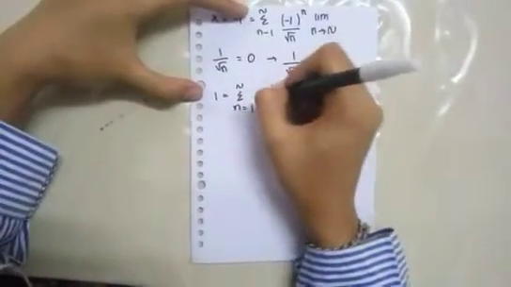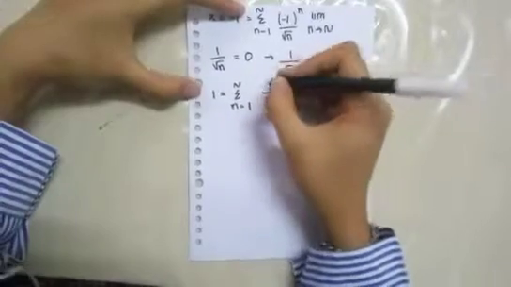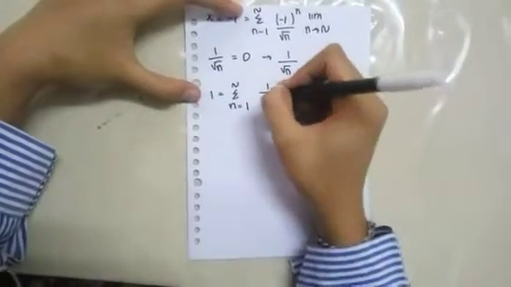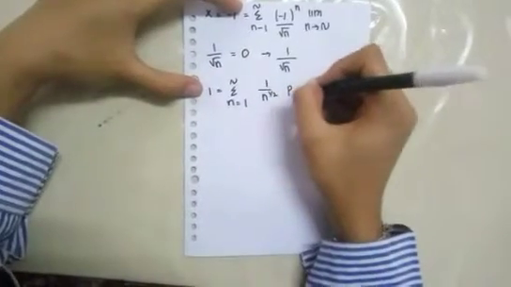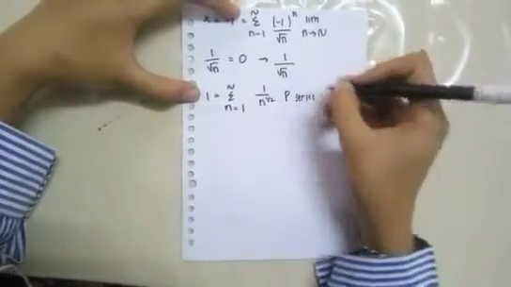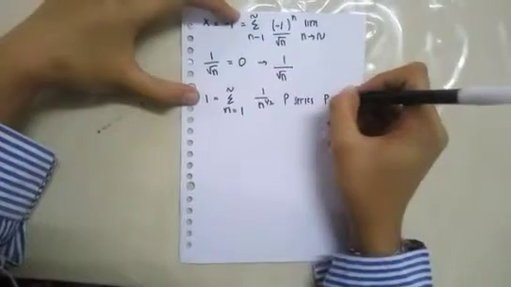1 divided by n to the one half is a p-series with p equals one half.